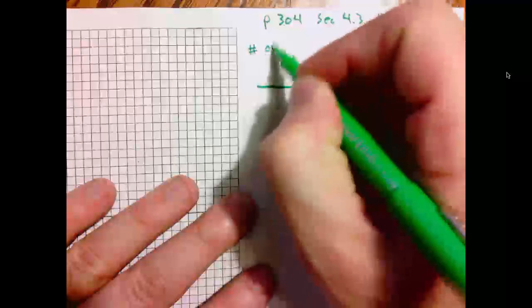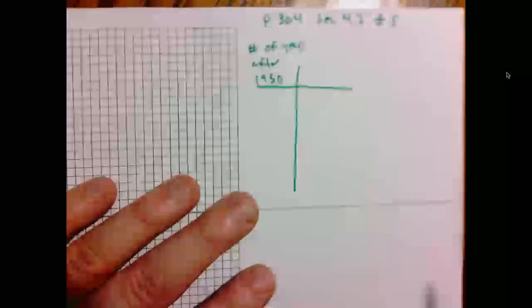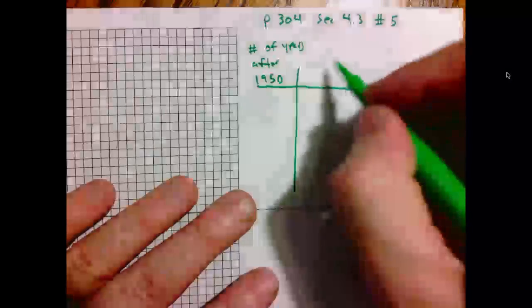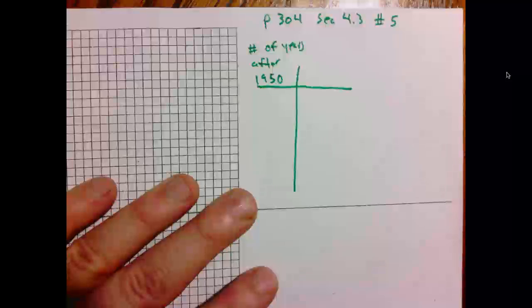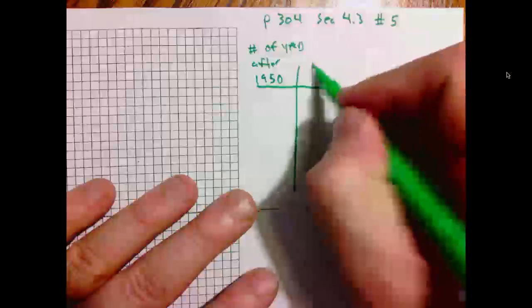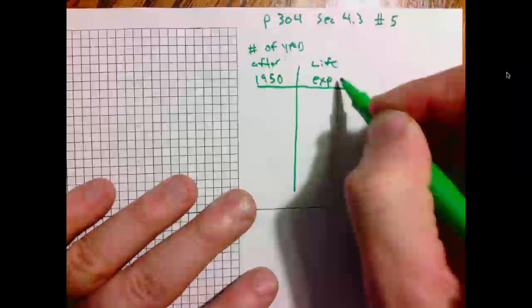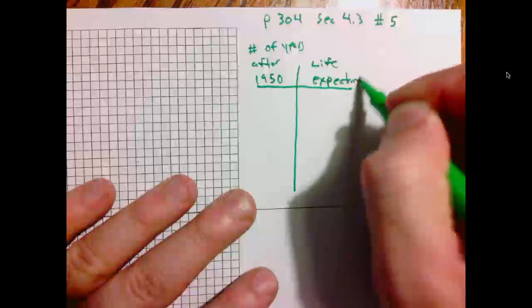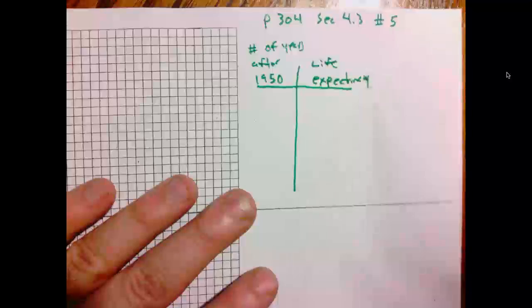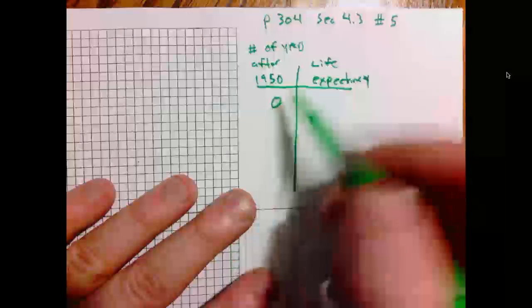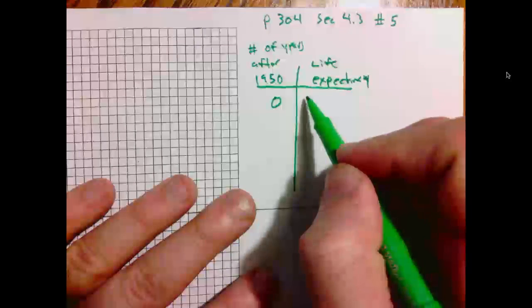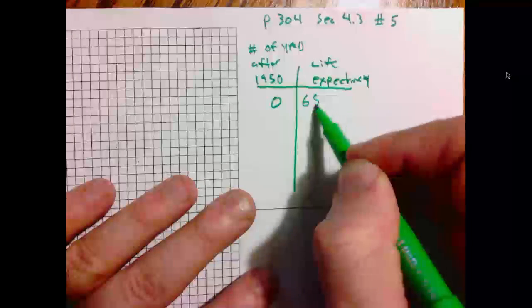Number of years after 1950, and my Y column is going to be life expectancy. Okay, so 1950 becomes 0, and 1950 corresponds with a life expectancy of 68.2.